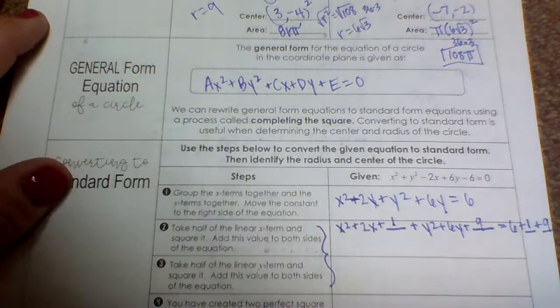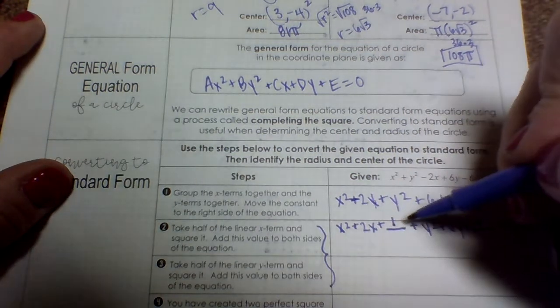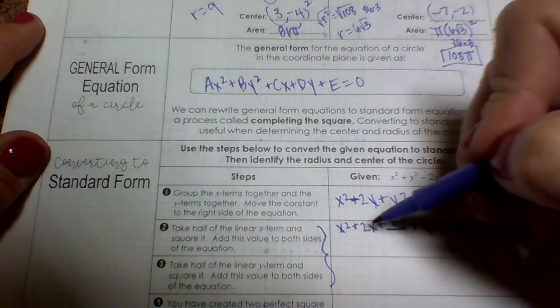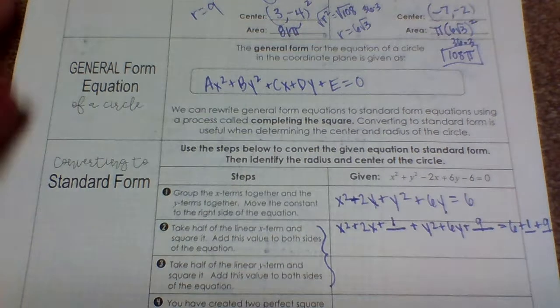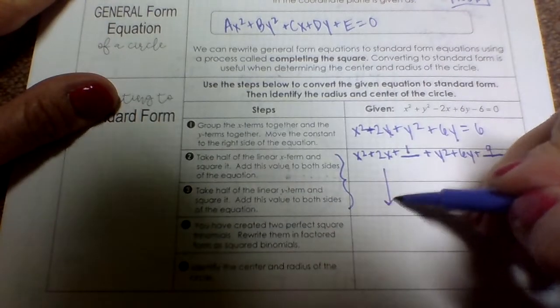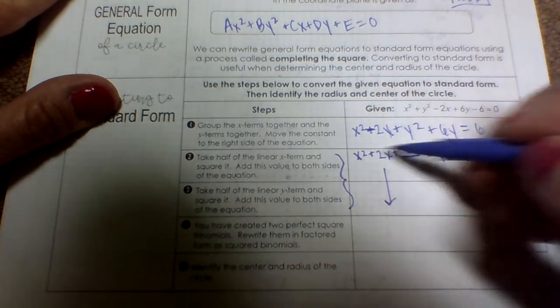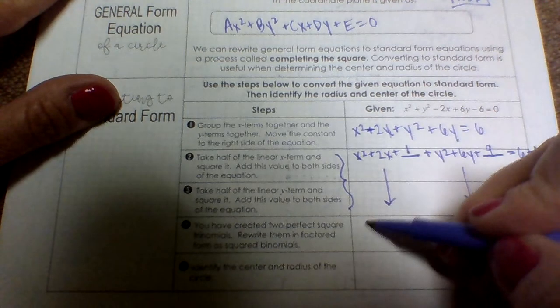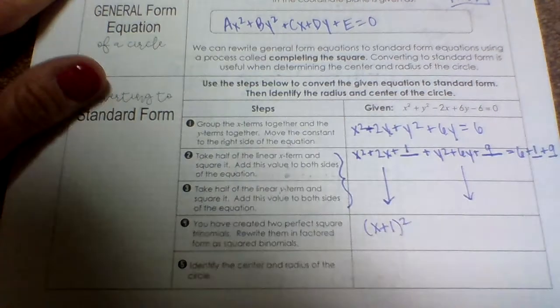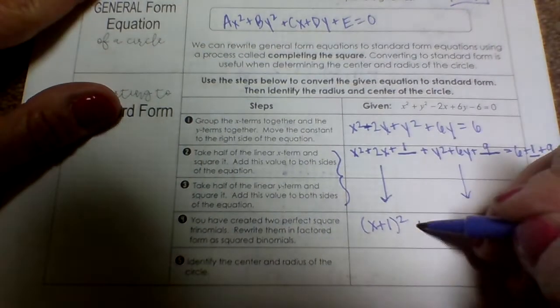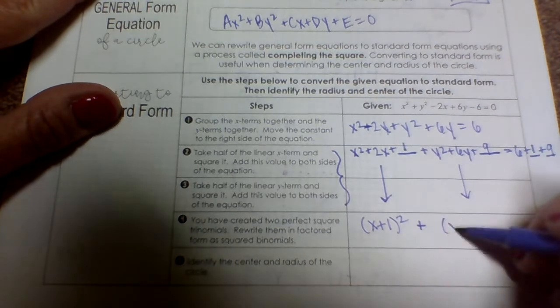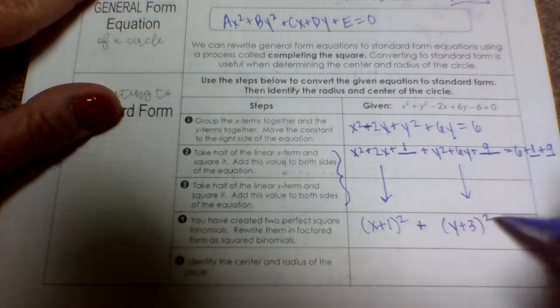Okay, so this right here has now become a perfect square trinomial, and what you've actually done is you've created 2 perfect square trinomials. So this right here, correct me if I'm wrong, but it's x plus 1, the quantity squared. And this right here, so put a plus sign, this right here is y plus 3, the quantity squared.